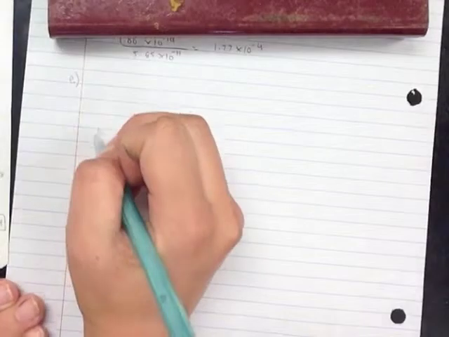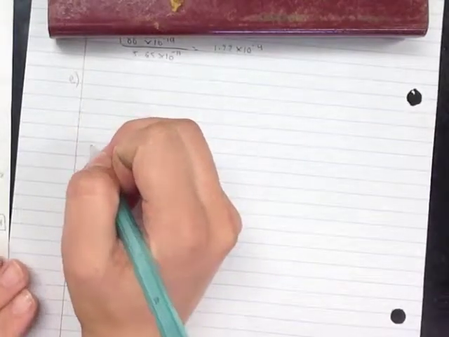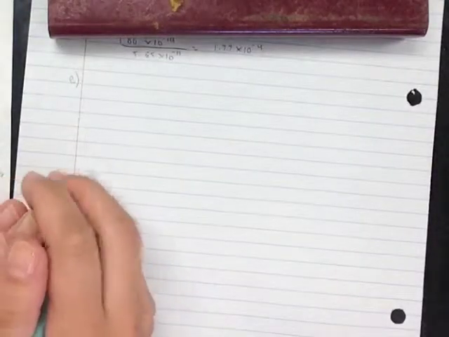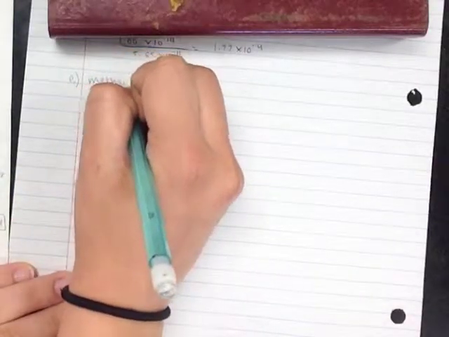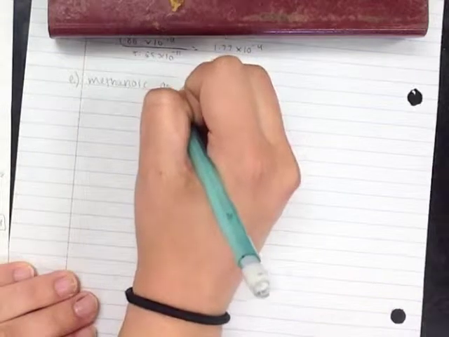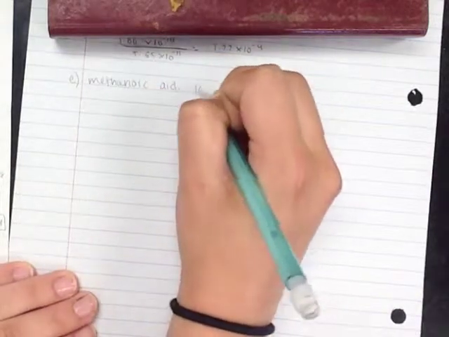Okay, so for part E, they're asking which acid is stronger, propanoic acid or methanoic acid, and we know that methanoic acid is stronger because it has a larger Ka value.